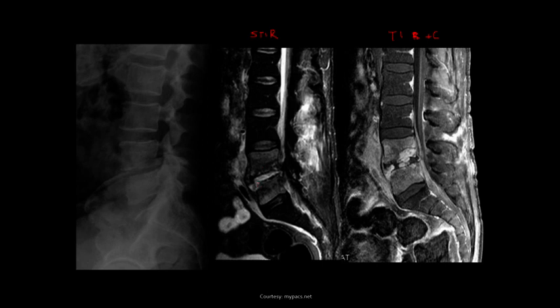So again, a better T2. We lost disc height. We see destruction of the disc. We can see where it's spreading into the tissues around it as well. So prevertebral abscess. And in the post-contrast, we can see where there's active infection, as well as just that kind of contrast enhancement of the bodies and the abscess anterior. There's likely some inflammatory change and or infection in the posterior aspects too.